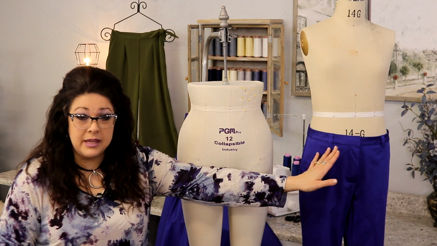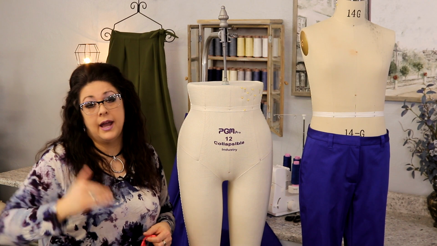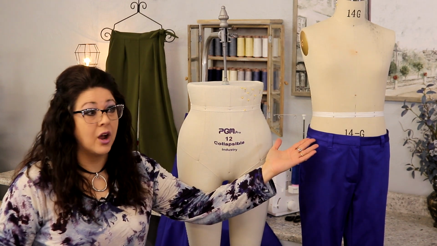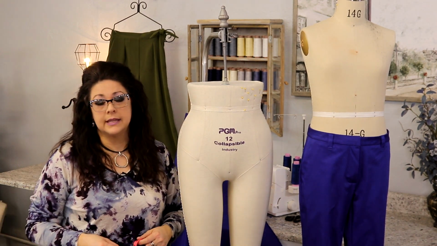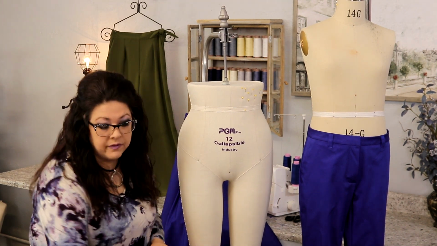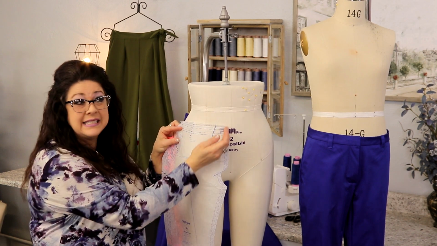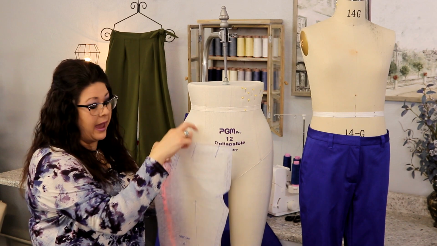So in our example here, our Sasha pattern, it is a cropped or a lower rise pant, and you'll notice it does not go all the way up to the natural waistline. So what we want to do is take your pattern and just extend. So if I have this pattern right here, we just want to take a ruler and extend the height of the pattern. We'll see that over on the pattern table.